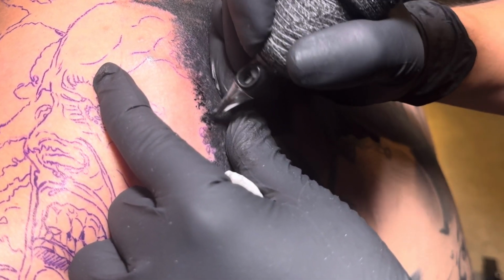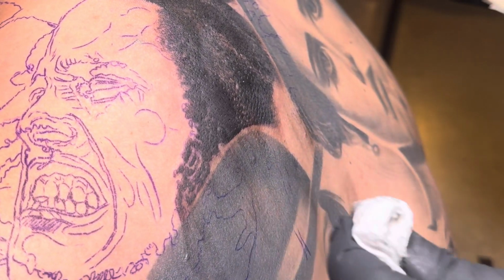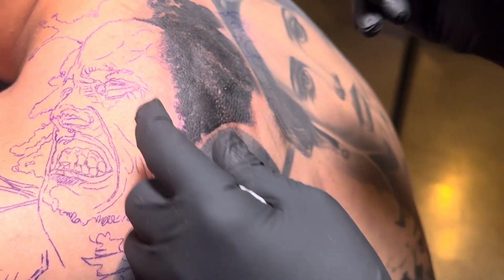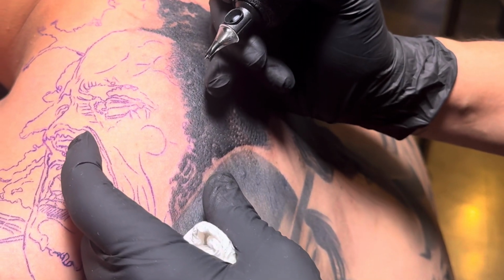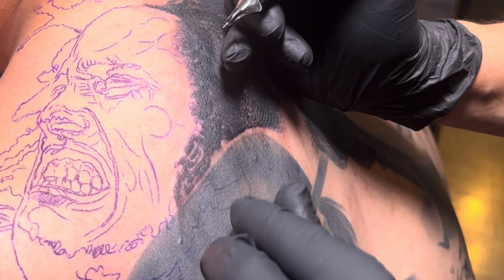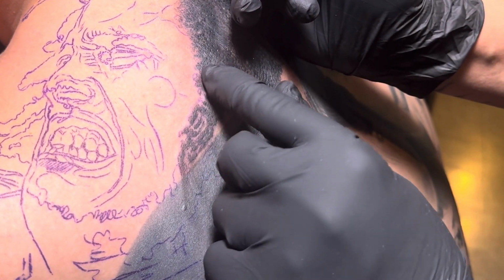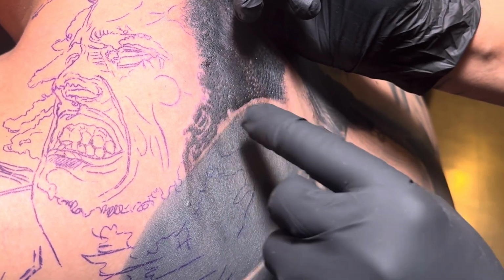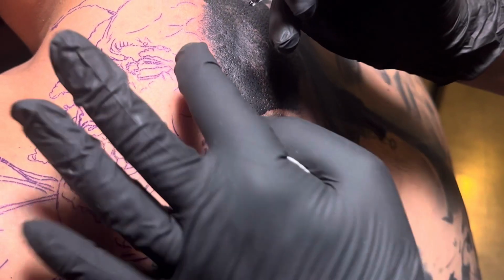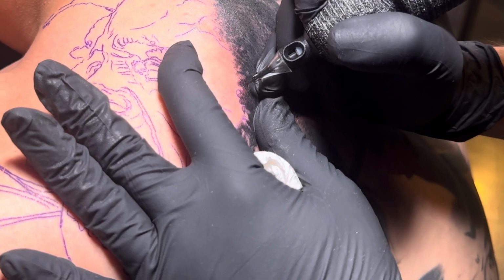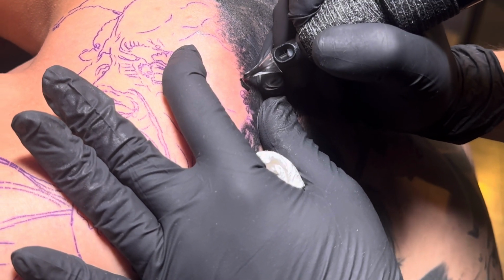I'm not too concerned about how the picture looks. I'm making it up as I'm going, but I still wanted to make sure that this is his sideburn here, this is his hairline, and where the ear would be back here somewhere. So I still want to keep that in mind, because I don't want to go too crazy with the proportions of it.